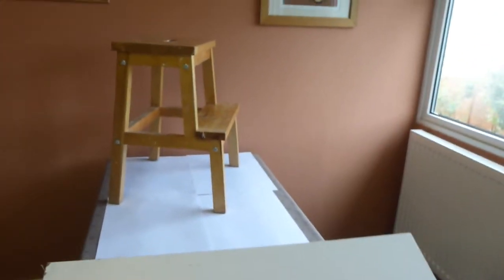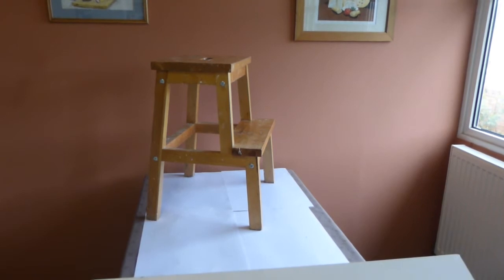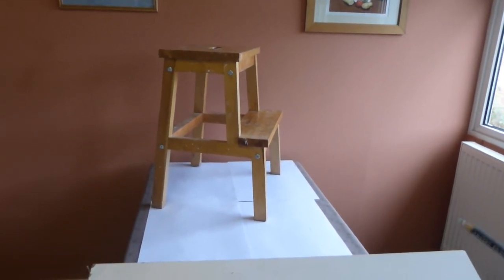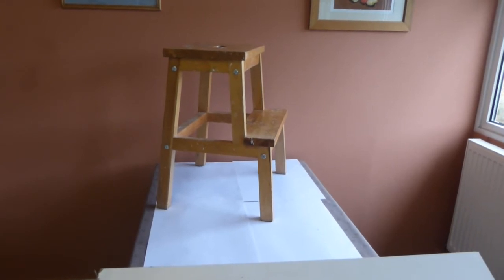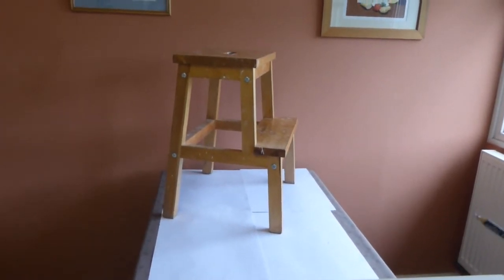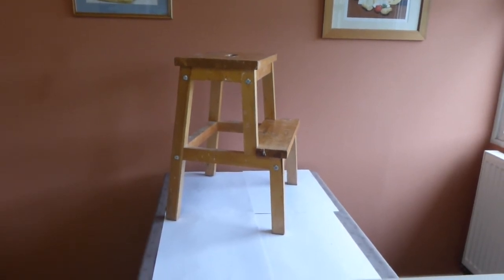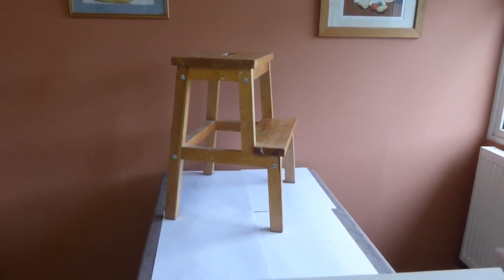Now to help us to understand this a bit more, what I do is look at this stool that I put on a table. Hopefully you can see this. What we'll be looking at and drawing is the spaces in between the legs and supports and the tops and bottoms of the stool, not the stool itself.